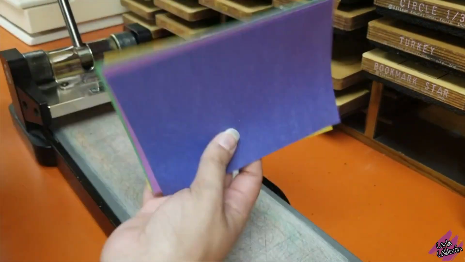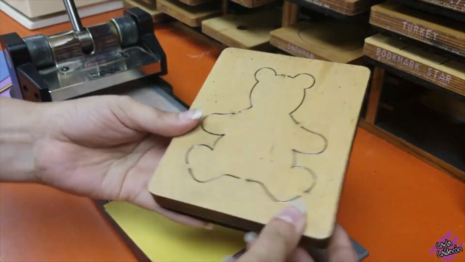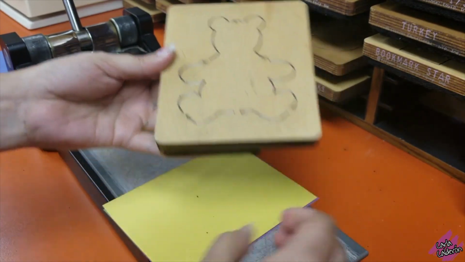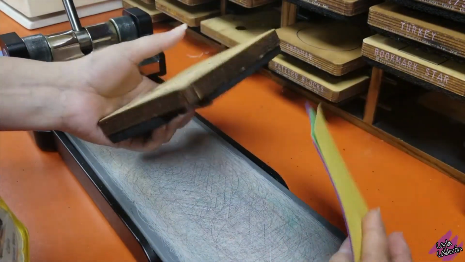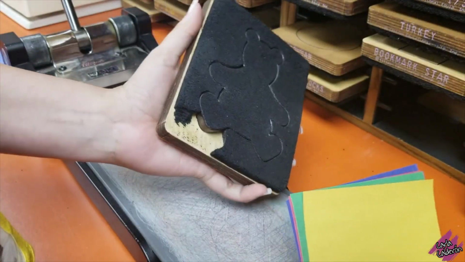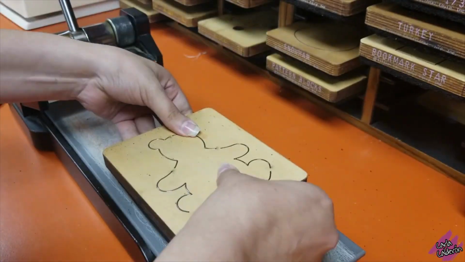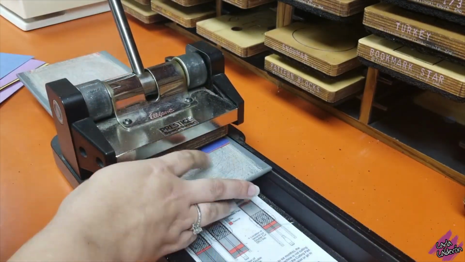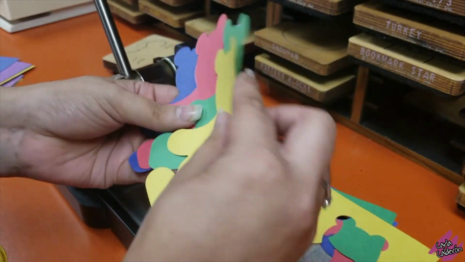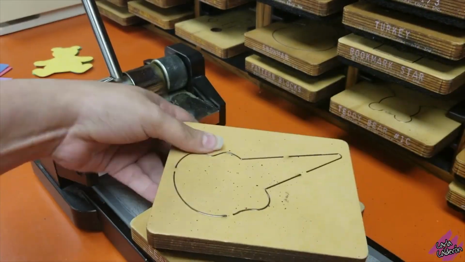I am now going to use this die cut machine, which I believe a lot of schools have. And remember that stack of papers that we created before? Well, this is when we're going to use it. The reason that we did that is because we are going to create 5 different colors of this bear shape. These are the other shapes that I'm going to be cutting out.